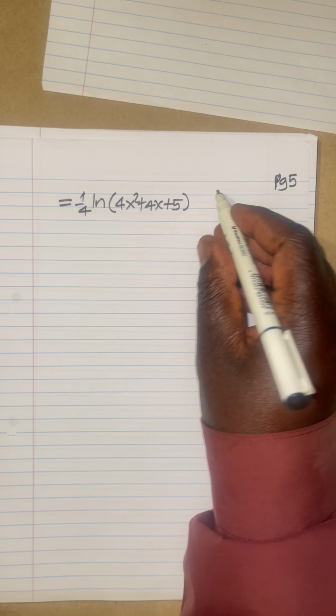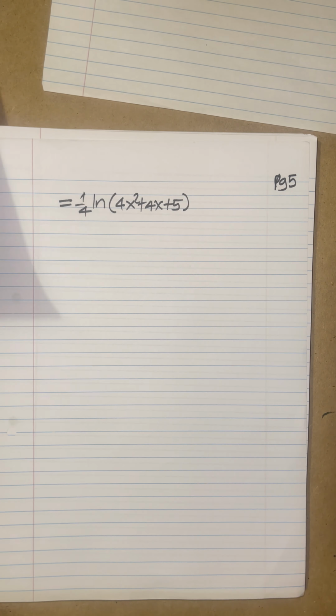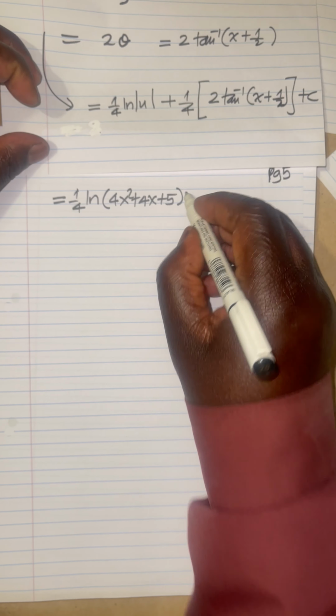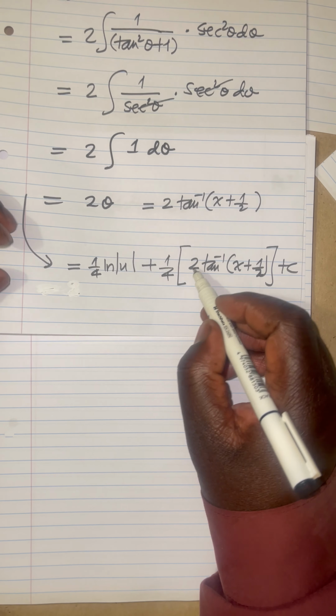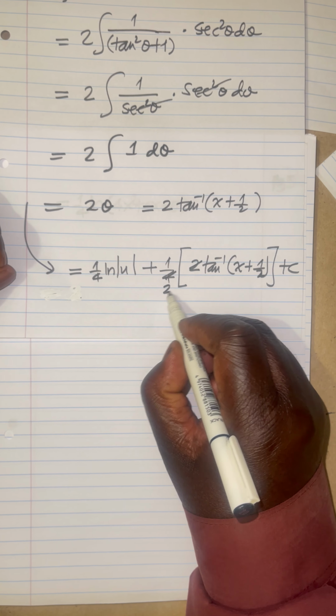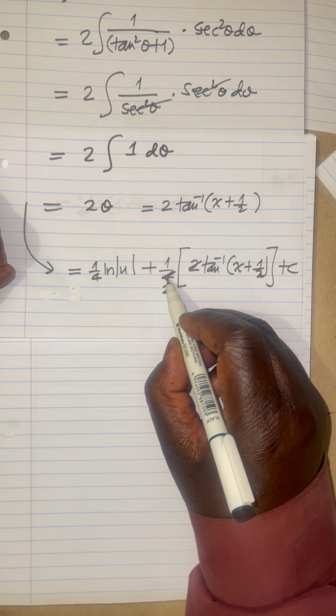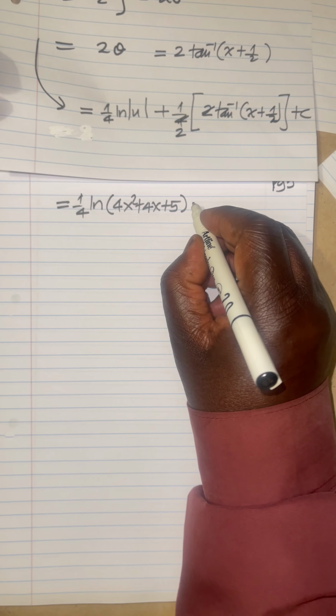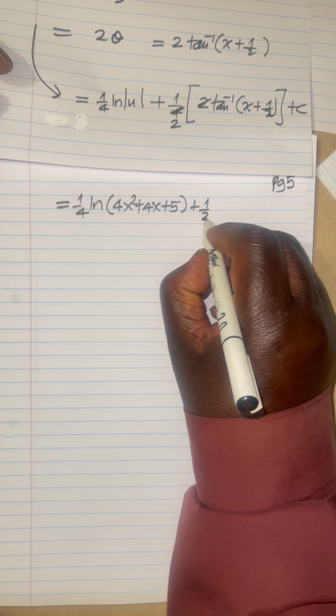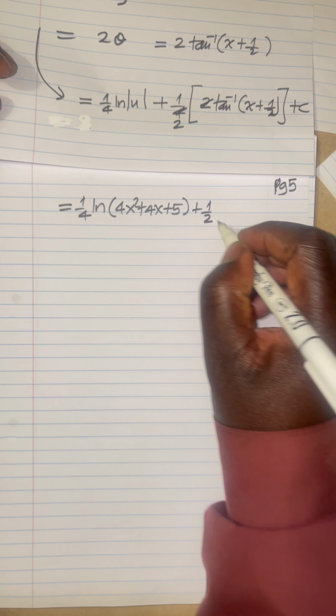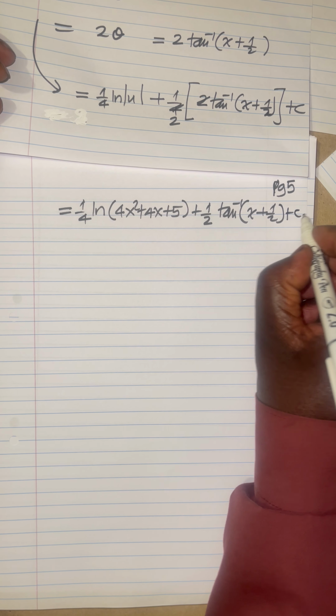We're closing that bracket and we're saying, remember, this is where we're at. A quarter natural log of u, that's the one. And then these two here, you can see that that cancels that into 2 because that's 4. So 2 into 4, that's 2. So now we have plus half of tan inverse of x plus half, and then plus c.